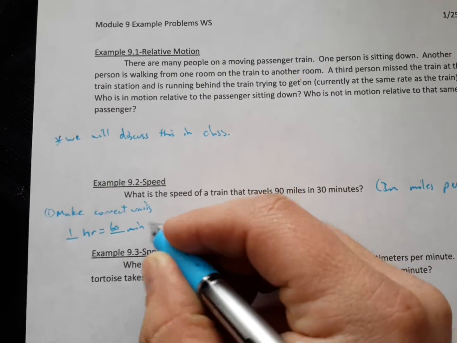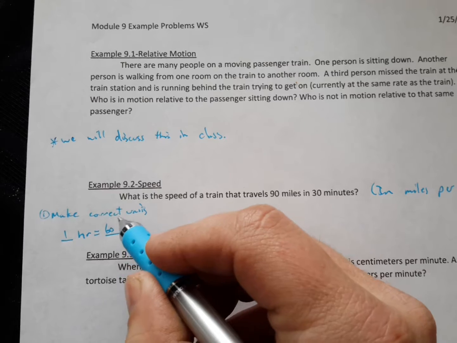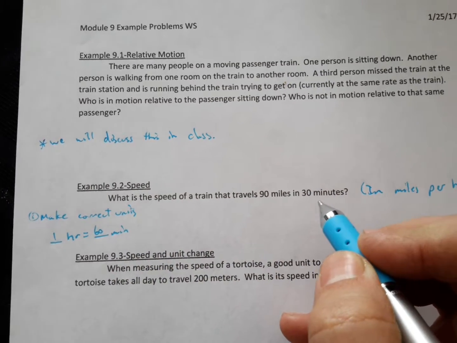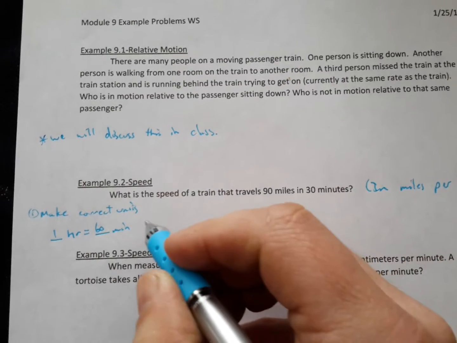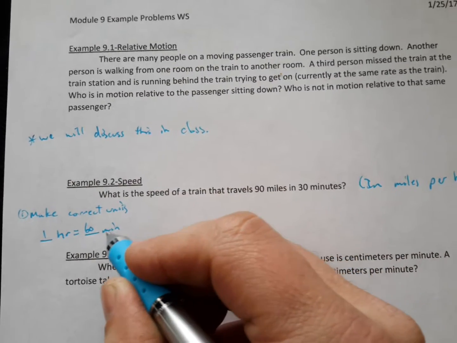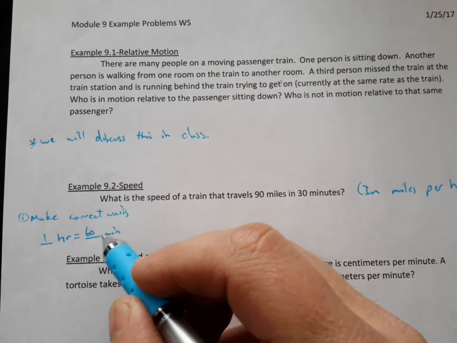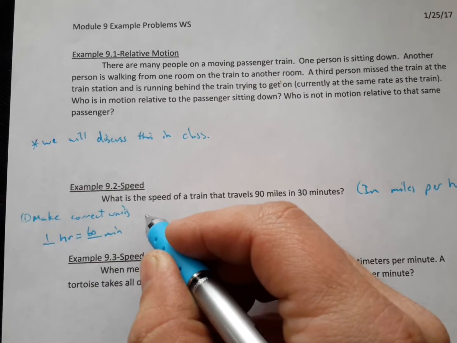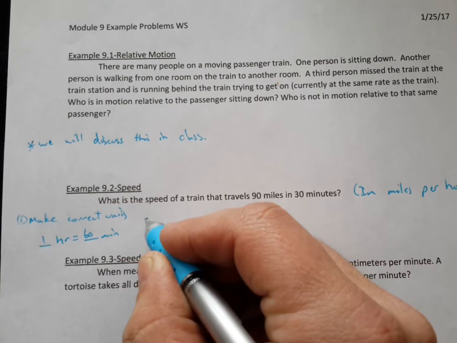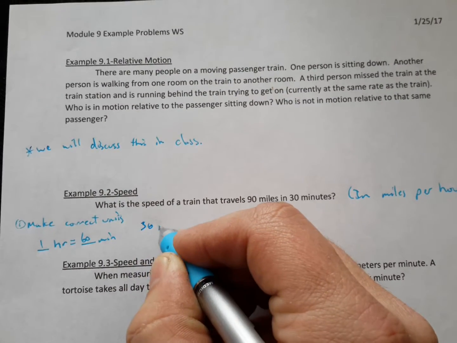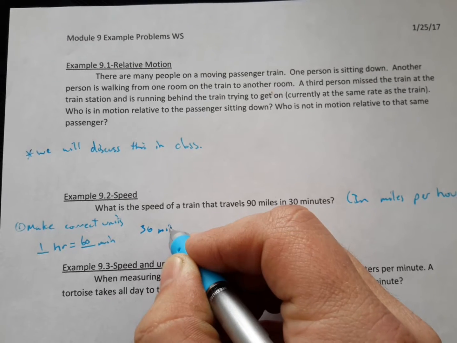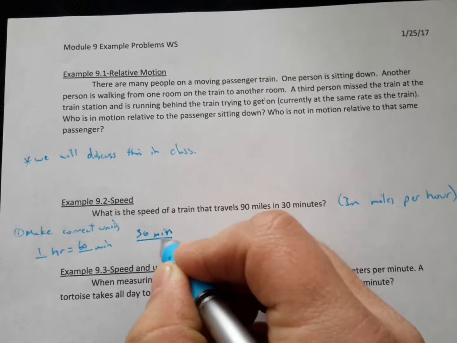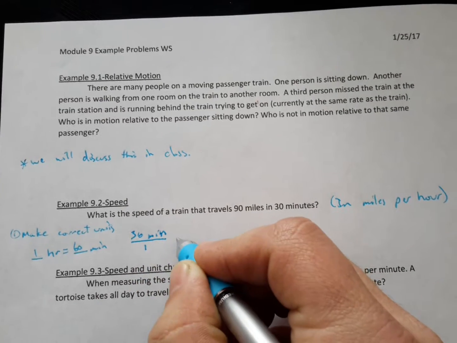So I already started, we need to make the correct units. We already have miles, but we want it in miles per hour, so we can't use minutes. So 1 hour is 60 minutes, I already wrote down our conversion ratio. Now we start with what we have, so we've got 30 minutes. This is difficult, trying to look at a video and do this at the same time.